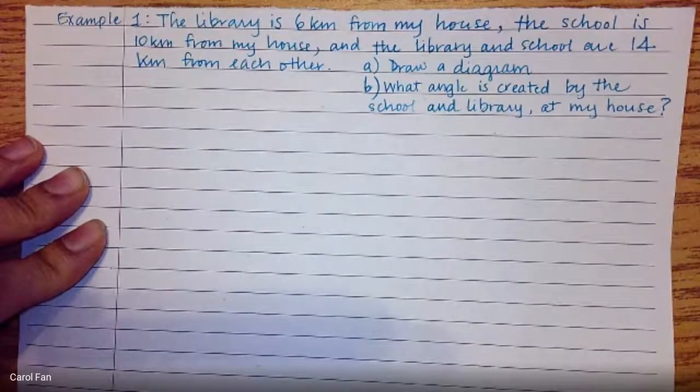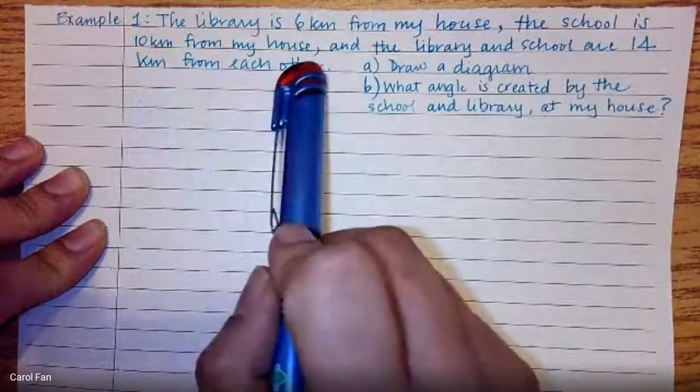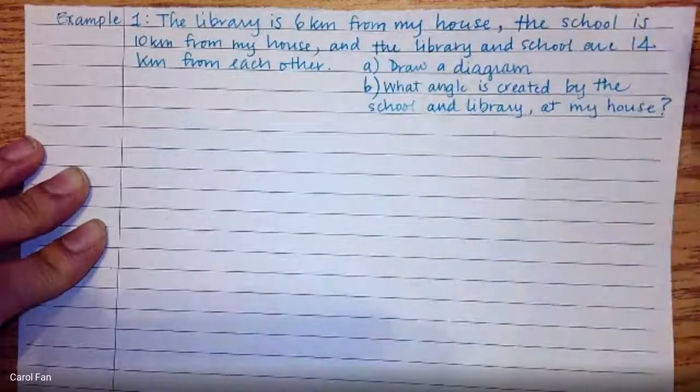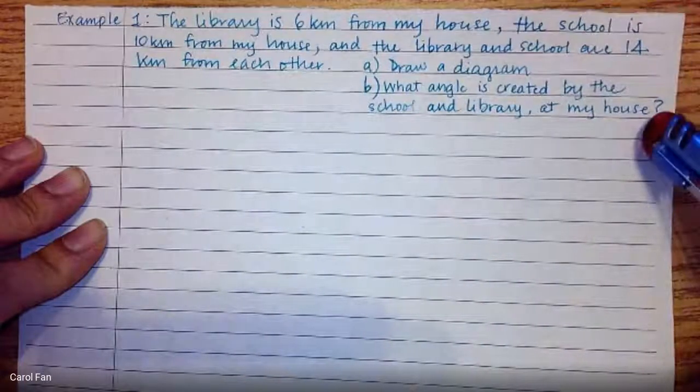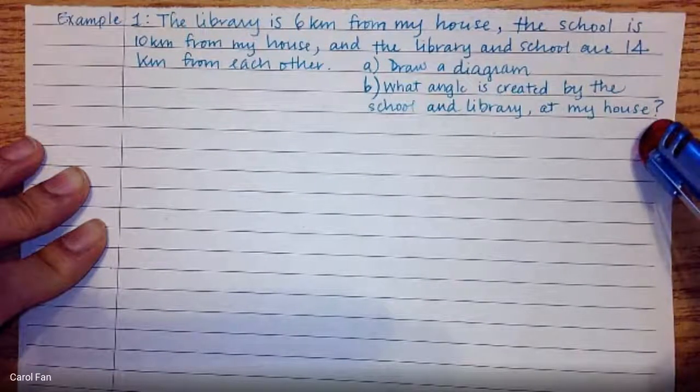Now that we've decided how and which equation to use, we're going to look at some word problems in trigonometry. So our first example, we have here, a library is 6 kilometers away from my house. The school is 10 kilometers from my house, and the library and school are 14 kilometers away from each other. Draw a diagram. What angle is created by the school and the library at my house?